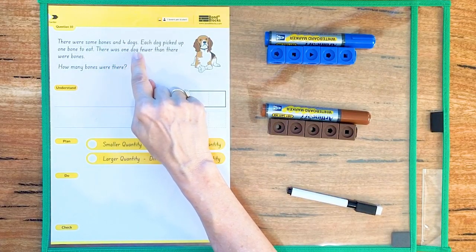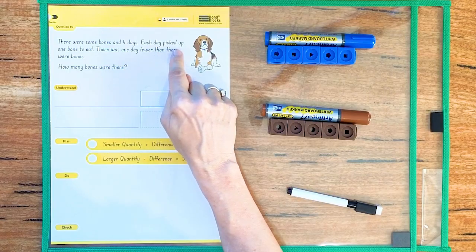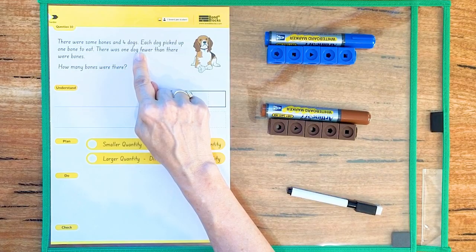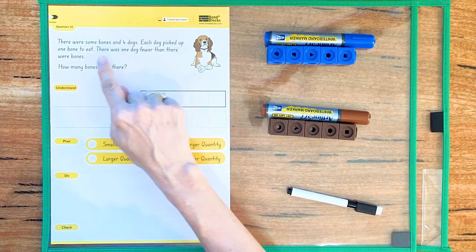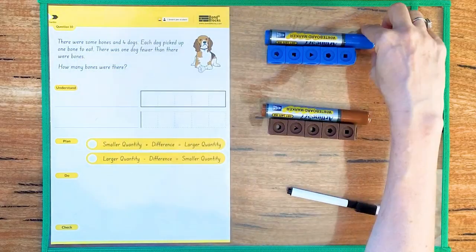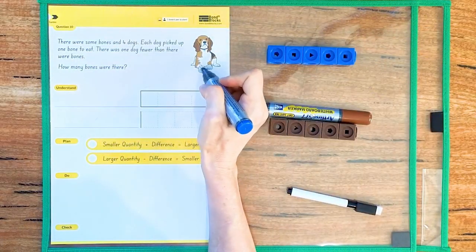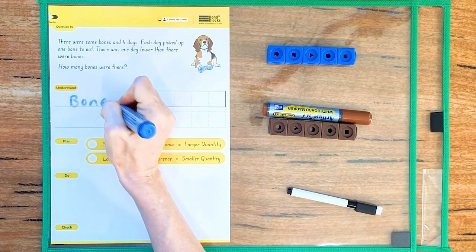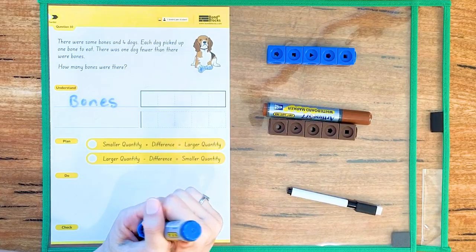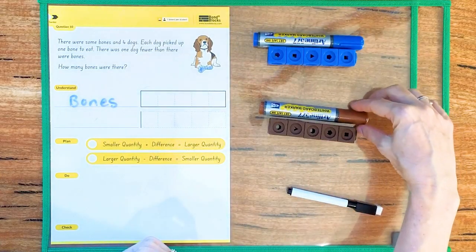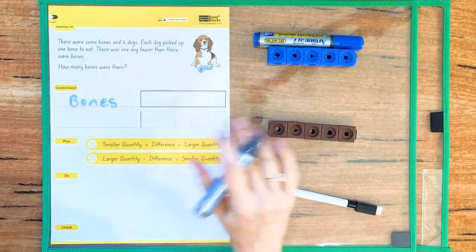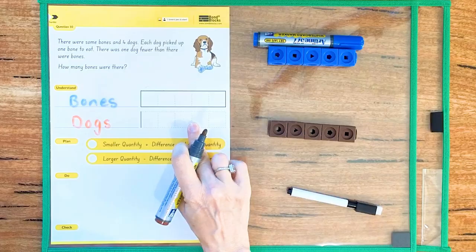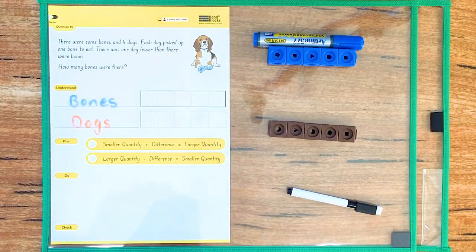There was 1 dog fewer than there were bones. If there are fewer dogs, this means there must be more bones. I'm going to do my bones in blue and put that on the top bar because it will be the larger quantity. My smaller quantity I will do in brown, and that will be the dogs and the difference.